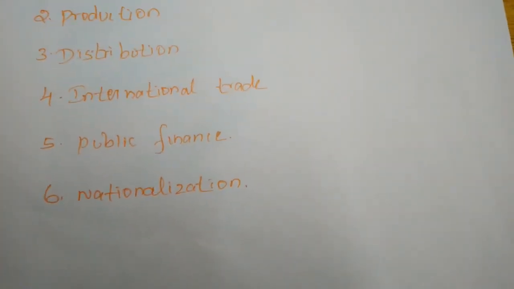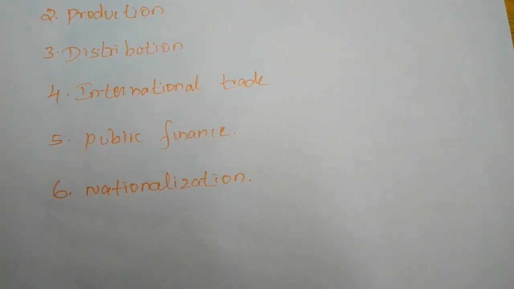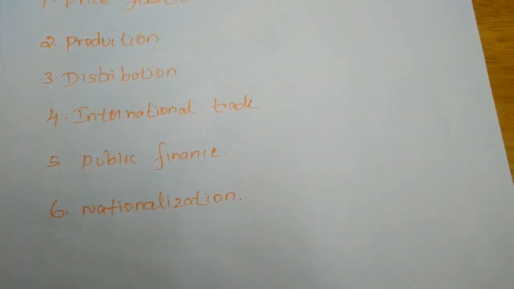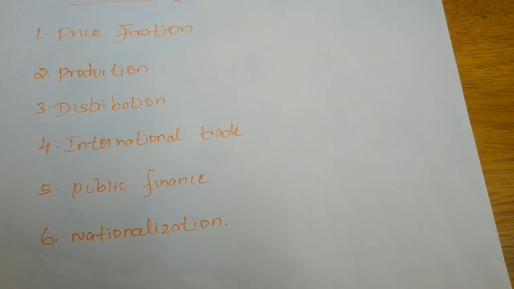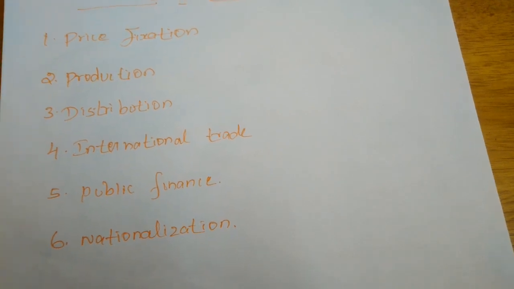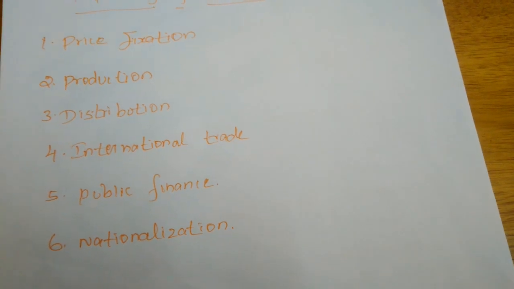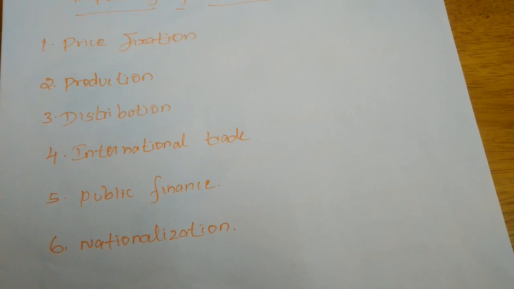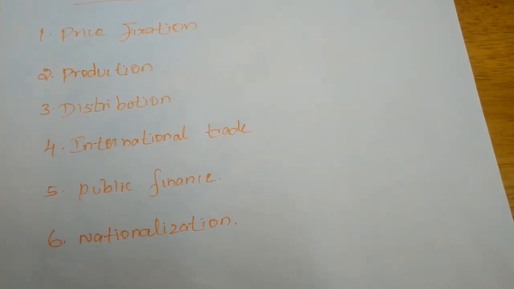Next, nationalization. The concept of elasticity of demand enables the government to decide on nationalization of industries. Some industries produce more commodities which have more elasticity of demand. If this process is going on, the government will take that industry as nationalized.